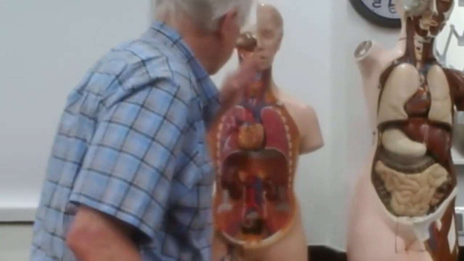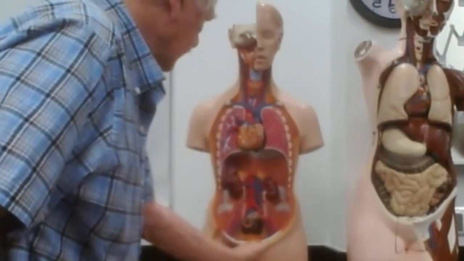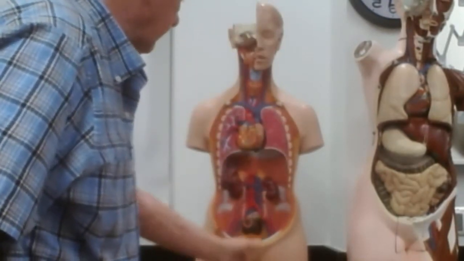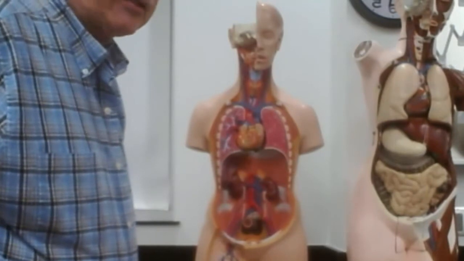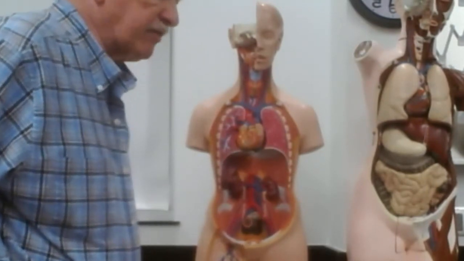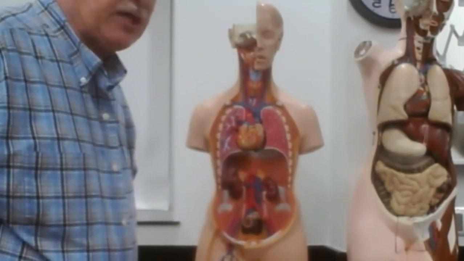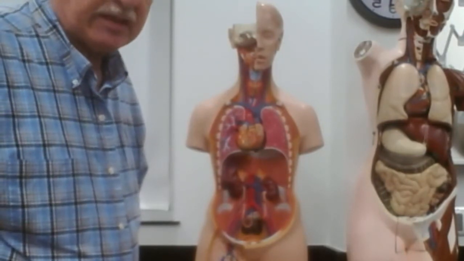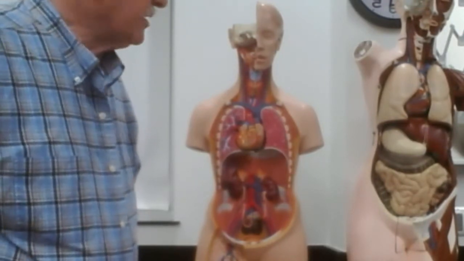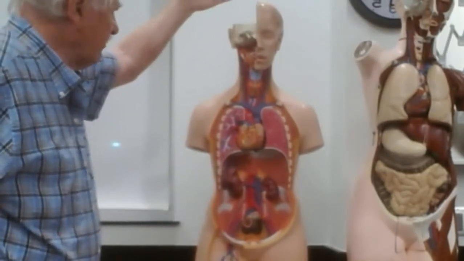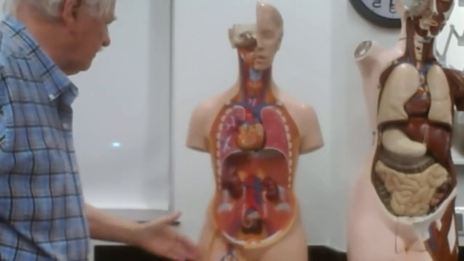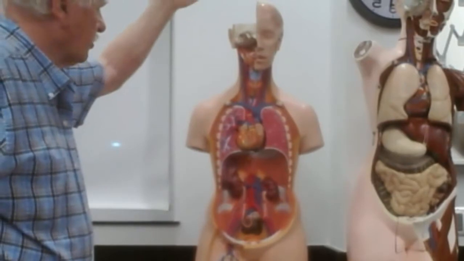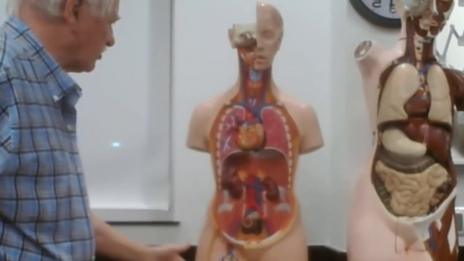Now we also have to talk about the three ways to section the body. If you section it this way, this is called the sagittal plane. It divides the body right and left. That's called a sagittal section. If you divide the body front and back, that's this plane. That's called the coronal or frontal section.